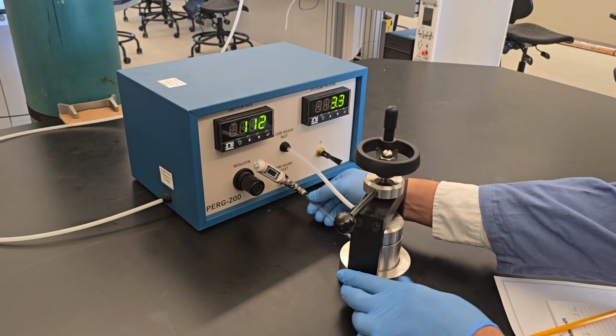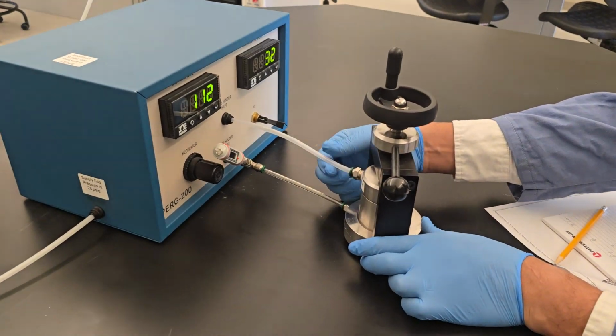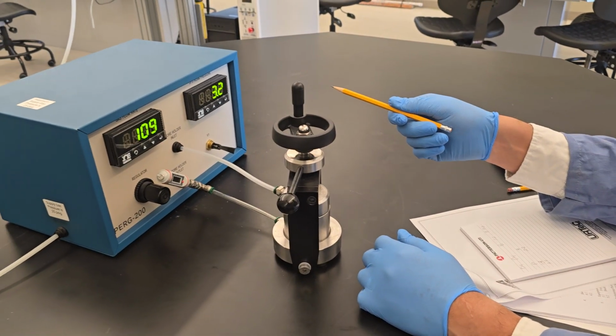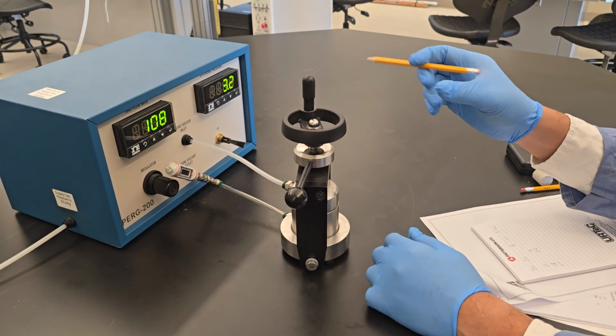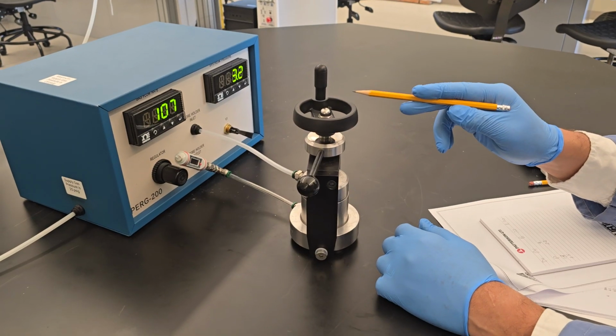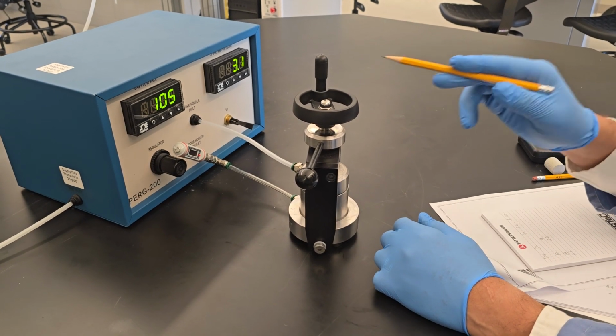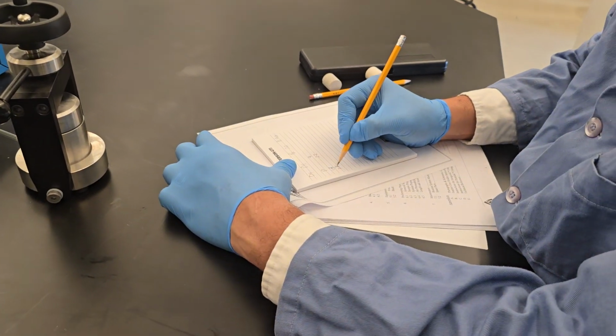All right, make sure all the connections are tight, no leaks. All right, so I got 3.2, flow rate's fluctuating, 3.2, 108, 107. Okay, so 3.2, 106.